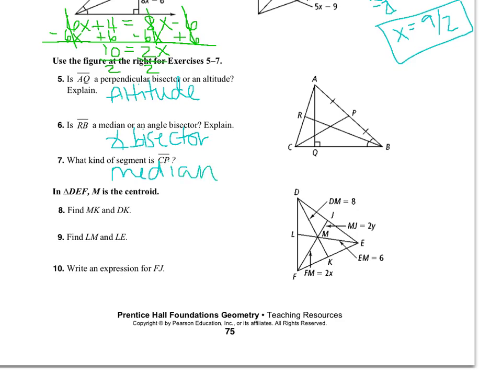Okay, so we're moving on to the next set of 3 problems. They've given me this triangle, DEF. Whoa, there's a lot going on there. Okay, so I'm going to have to focus in again on exactly what I'm interested in. So question 8 says find MK and DK. That's here and here. Okay, first of all, M is the centroid. Very important. As soon as we see centroid, we should be thinking 2/3, okay?